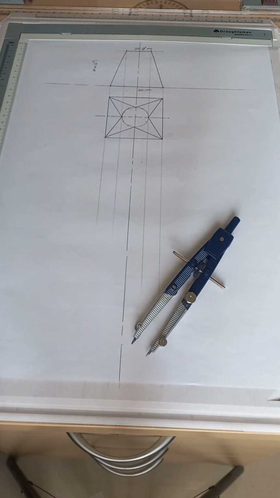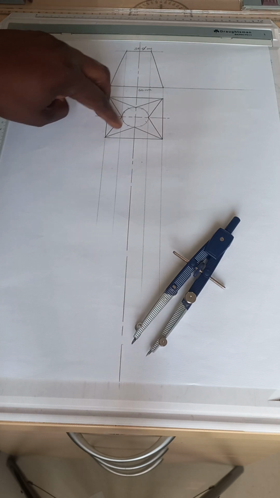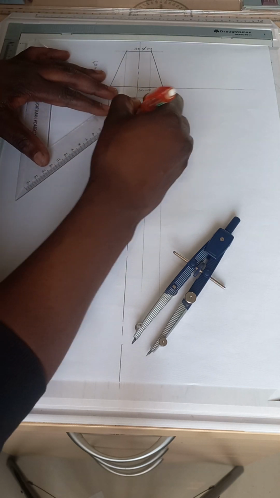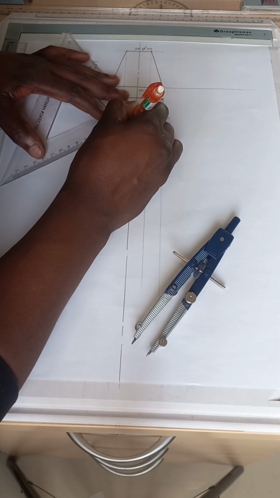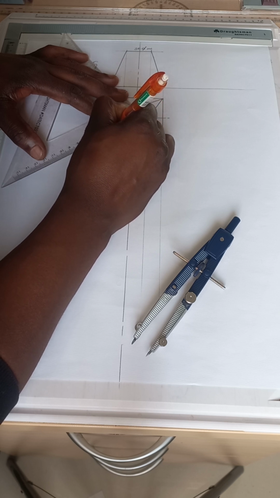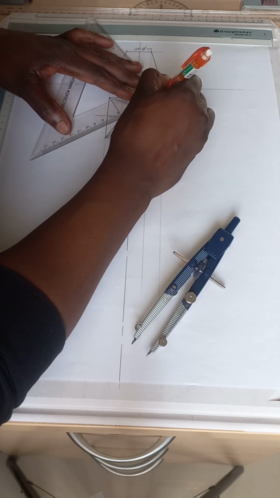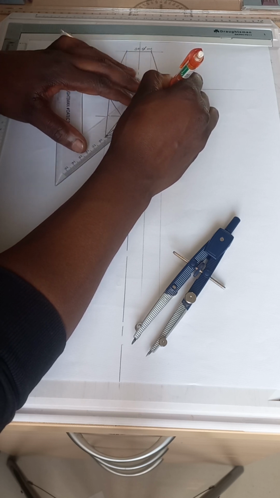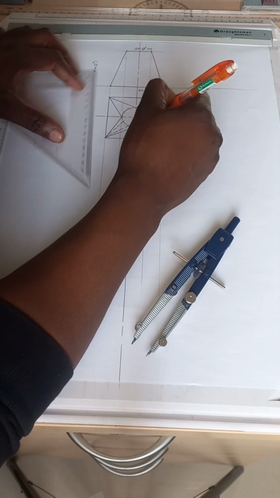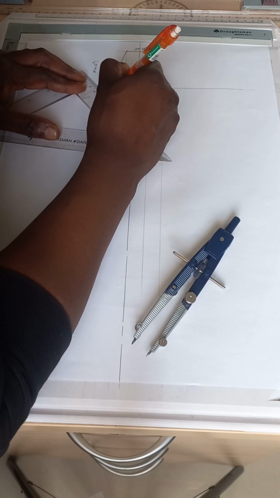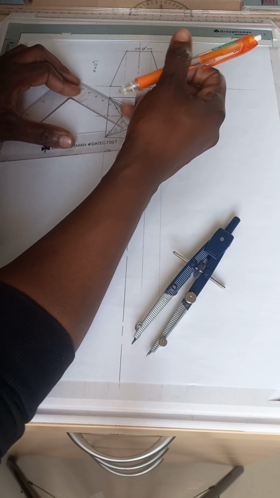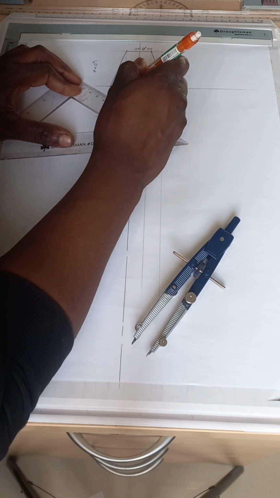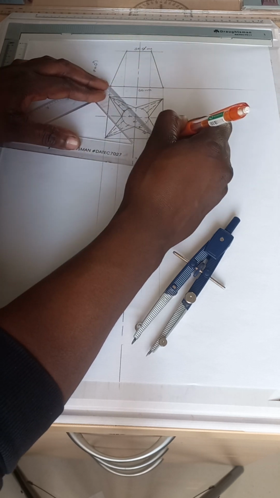Now, as you can see, I've divided the circle into 12 equal parts, and I also need to make the division of this line. Now, these lines, we will call them the dotted lines. Let's finish.